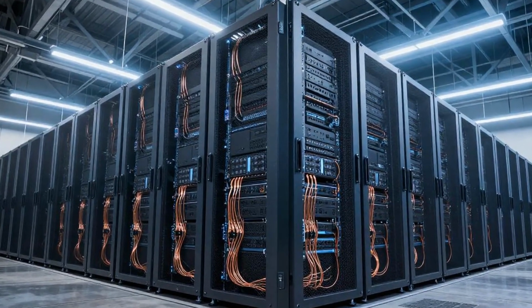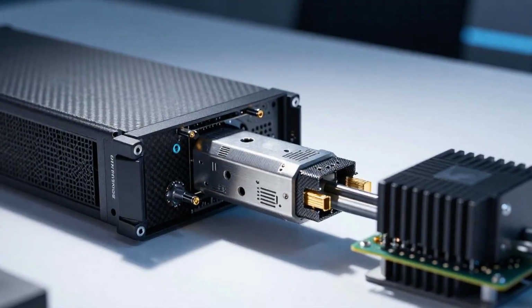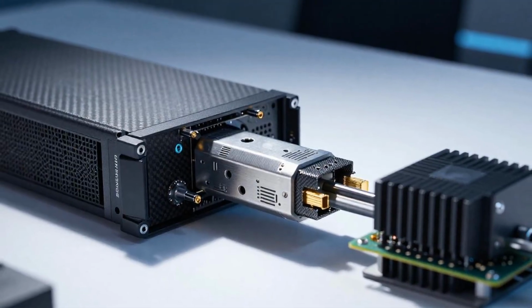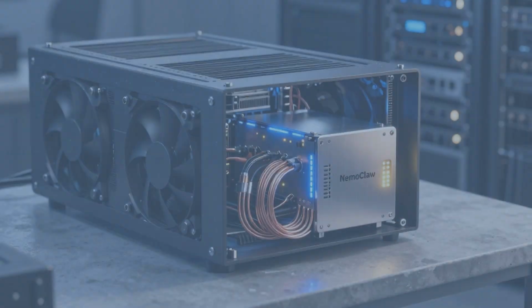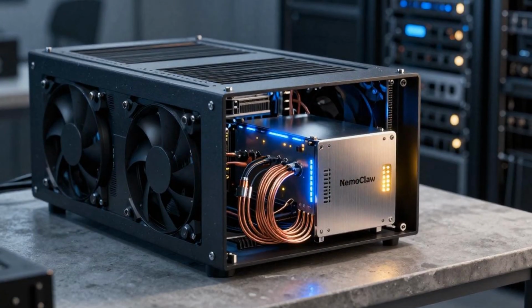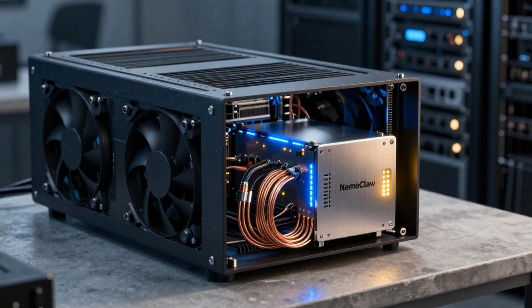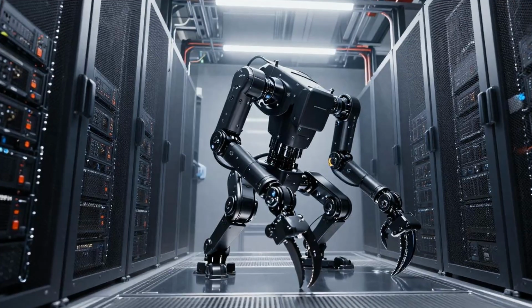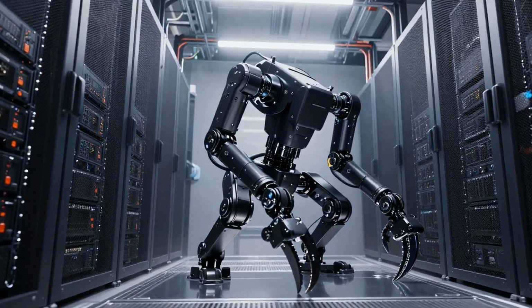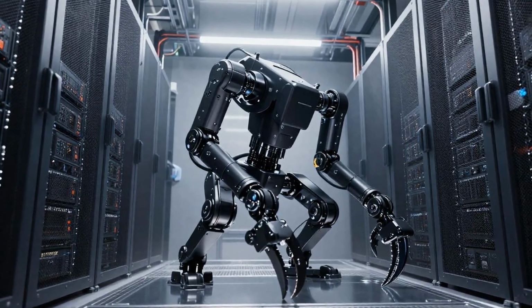One of the most significant developments in this space involves a tool that bridges the gap between the NeMo framework and the physical constraints of edge hardware. It is called NemoClaw. To understand what NemoClaw does, you have to understand where it comes from. It is not a product that appeared out of nowhere. It is the evolution of the OpenClaw AI agent framework.